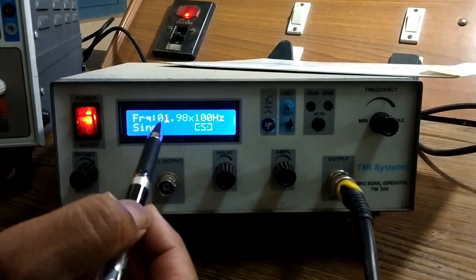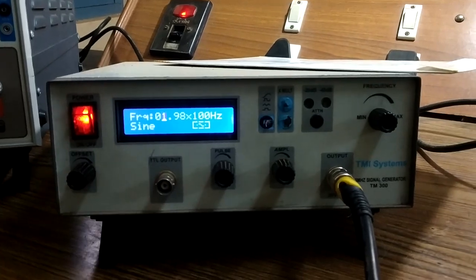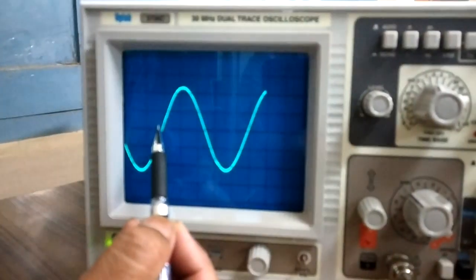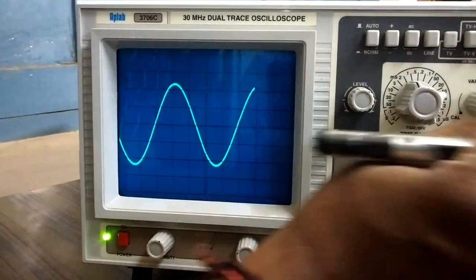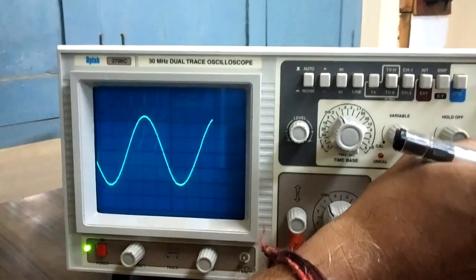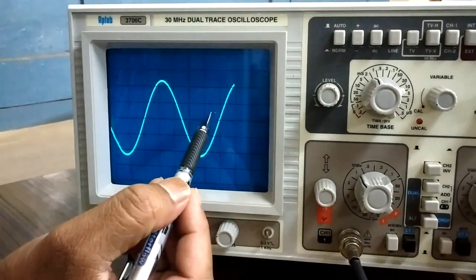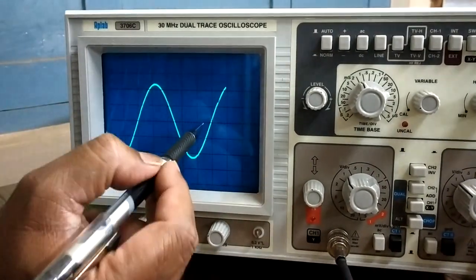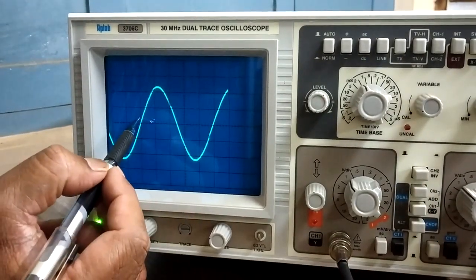If the frequency is 200 Hertz, then its time period is the reciprocal of that, which is 5 milliseconds. And here you can see 1, 2, 3, 4, 5. So it is exactly 5 into the multiplication factor of 1. So it is a sinusoidal waveform of 5 millisecond period, or a frequency of 200 Hertz.